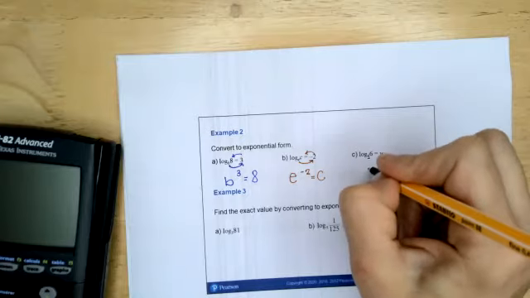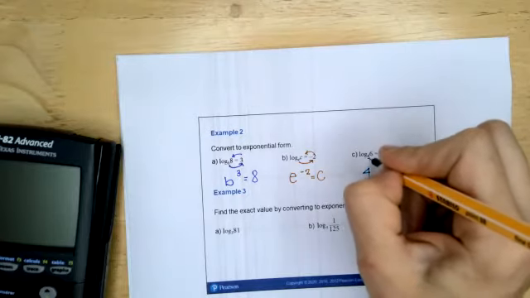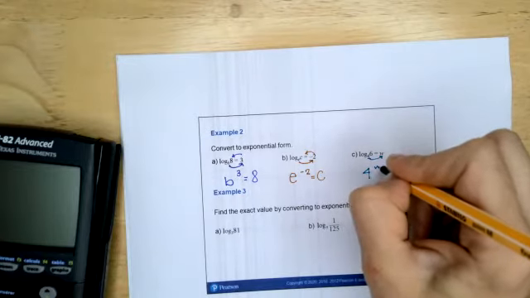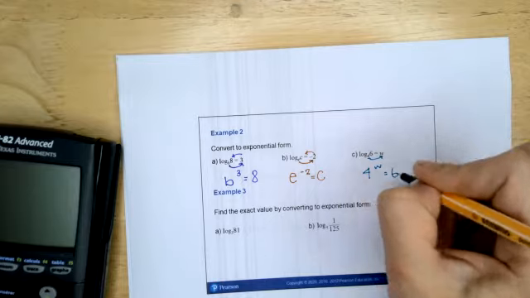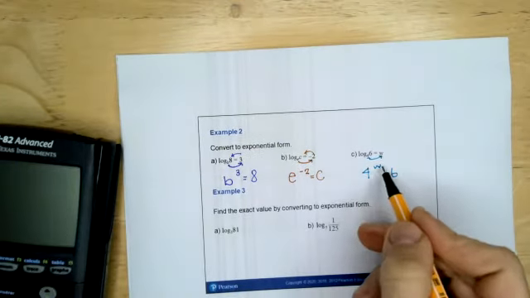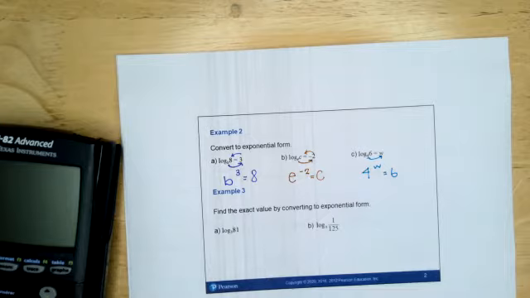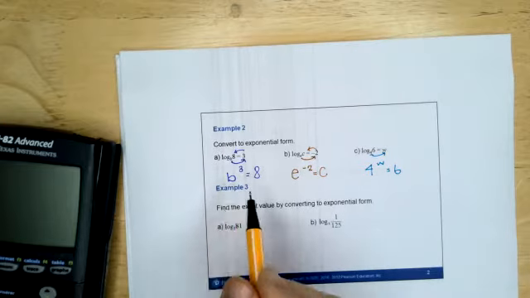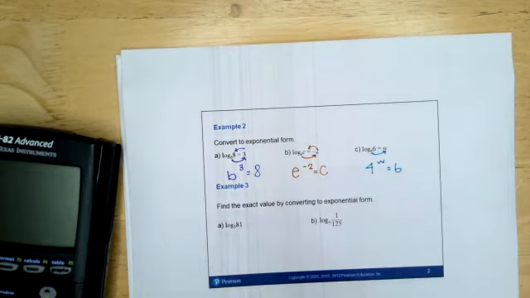Here my base is 4. 4 to the power of w is 6. This is just practice because we're not making it any easier, right? Because now we still have a w in the exponent. Here we have a variable in the base. We want the variable over here, right?